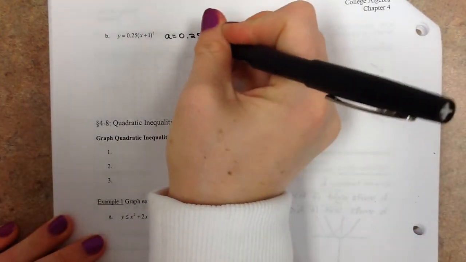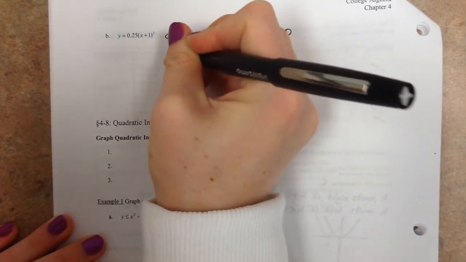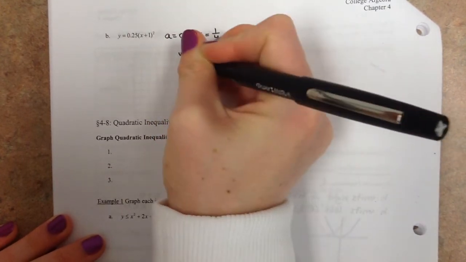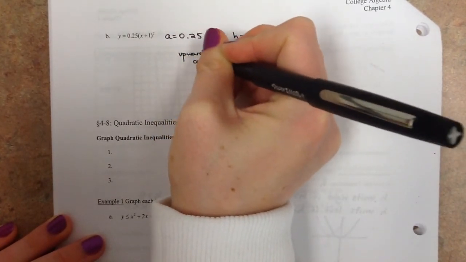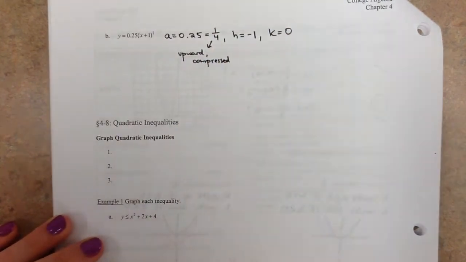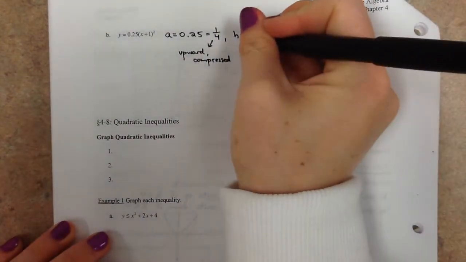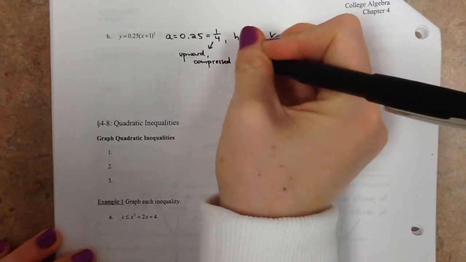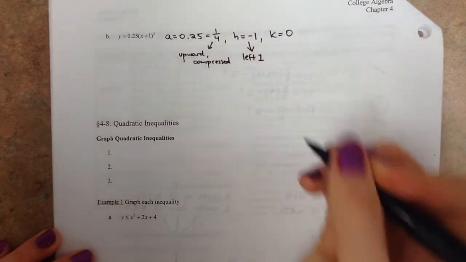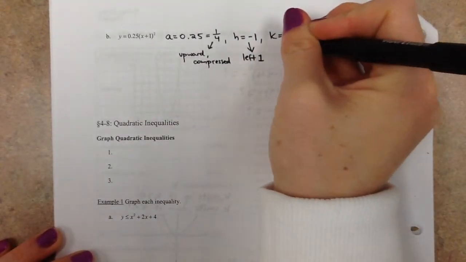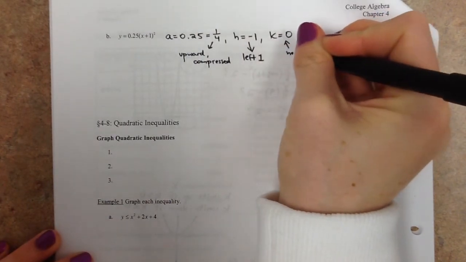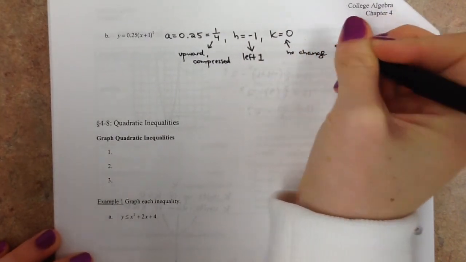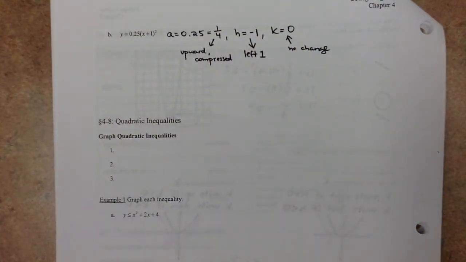So it's flipped upward because it's positive, but it is going to be compressed, and it's going to be quite a bit compressed because that is a value of 1/4. This negative 1 means we are going to move to the left 1 unit. And this value doesn't change. So there is no change that we see here. We're not going to move up or down. We're still going to be right on the x-axis.